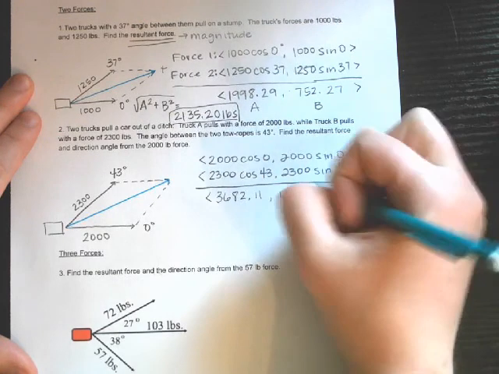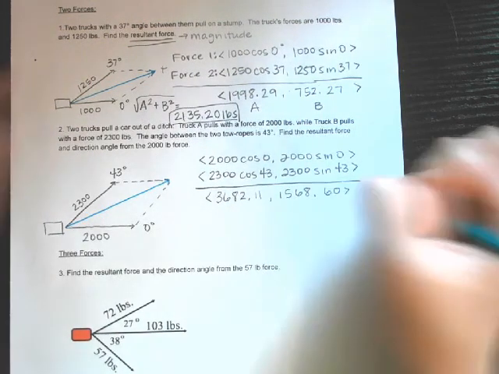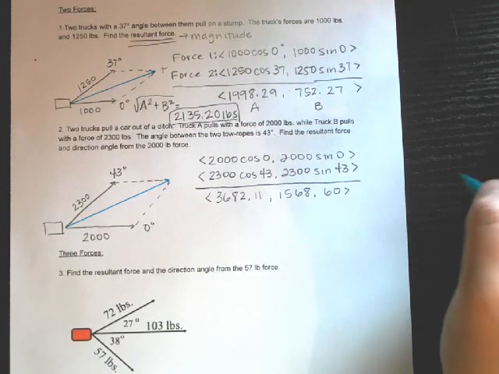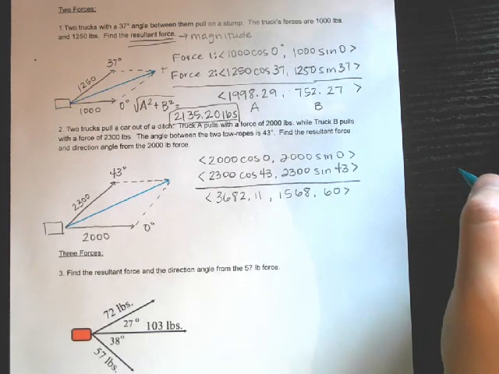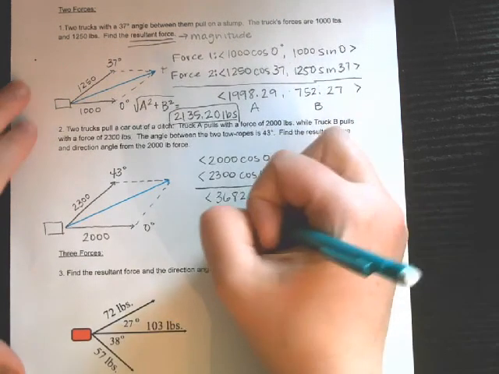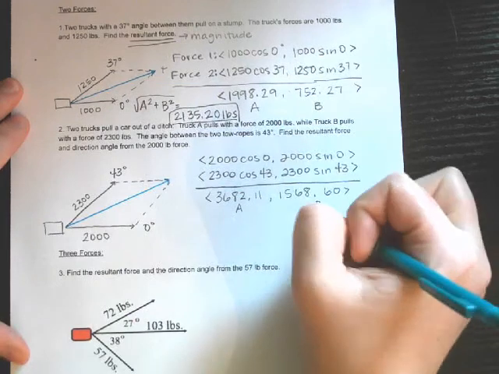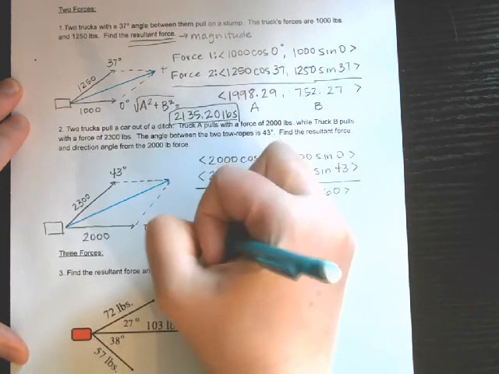Okay, so as I add those two up from my component form, the horizontal component is 3,682.11, and the vertical component is going to be 1,568 point, I'm rounding here, 60. Again, we don't want to round, so make sure you're using the whole numbers in your calculator. Use that to help you store that as well. So I already have mine stored as A and B in my calculator.